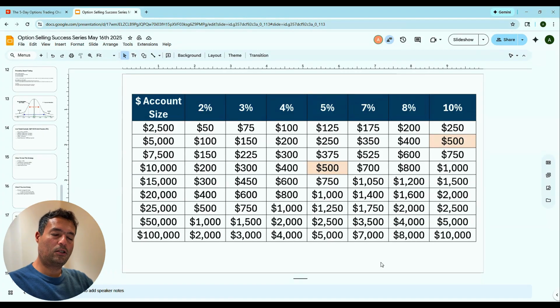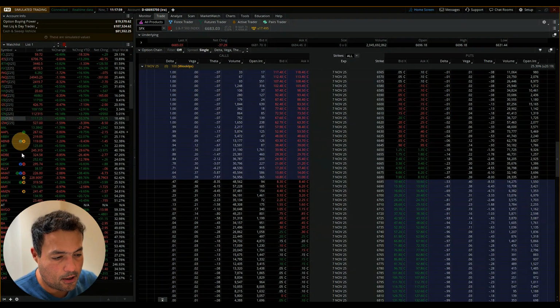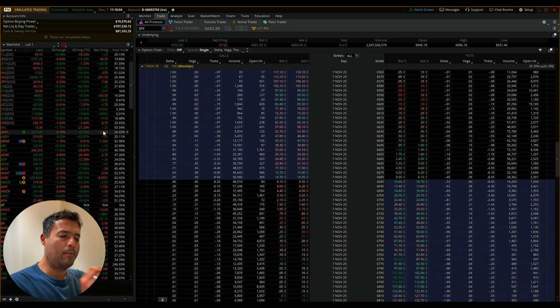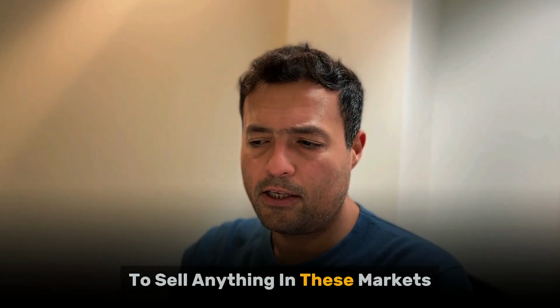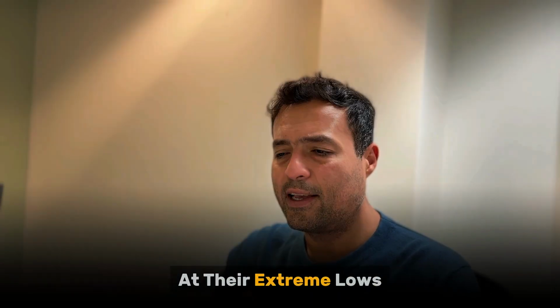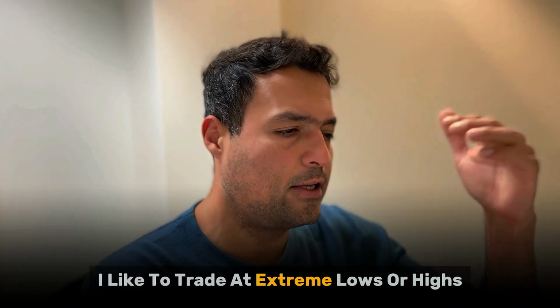So let's jump into the trade, and then I'll show you exactly what I mean by spending $500 to initiate a trade in a futures options market. Now, these are the tickers that I have available in my paper trading account. I would do exactly the same thing in my live account, but here's the thing: I don't see an opportunity today to sell anything in these markets because the markets are not at their extreme lows or highs.